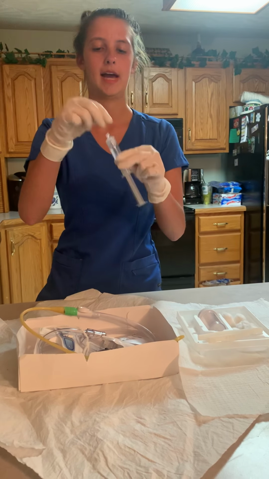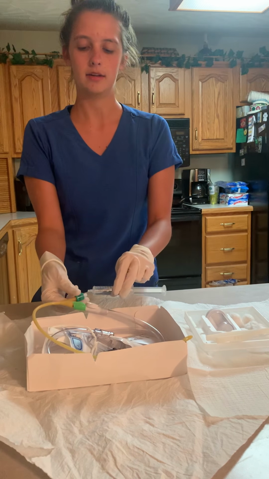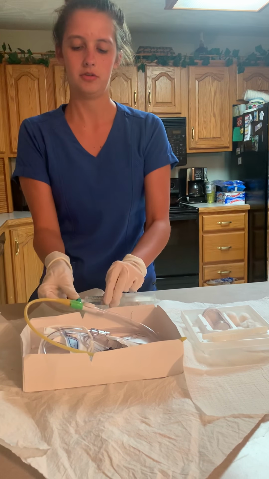I'm going to remove my cap. So we're going to go out and away from the sterile film. Then we're going to go ahead and attach our syringe there. So that's ready to go.